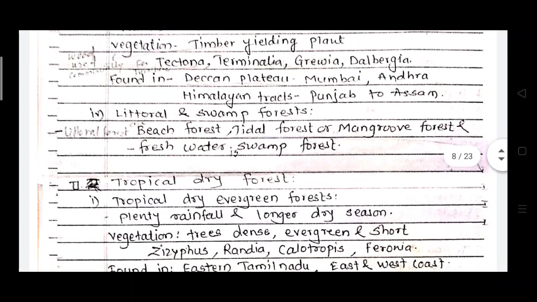Then the fourth subtype is the littoral and swamp forest. This means beach or tidal forest.